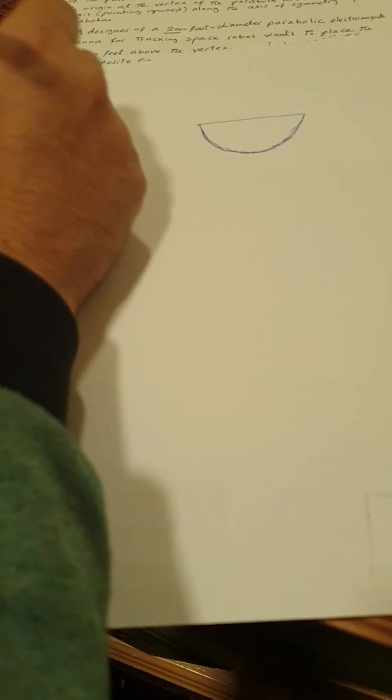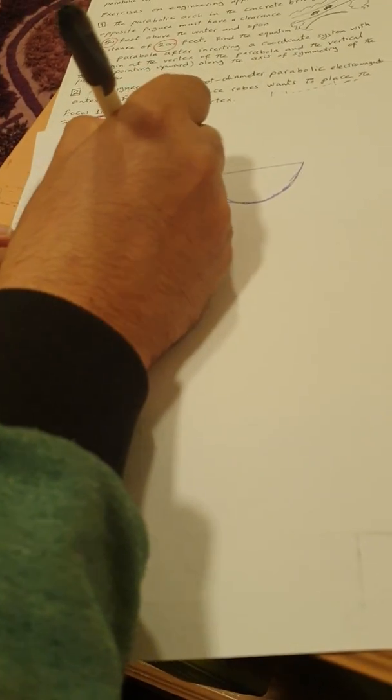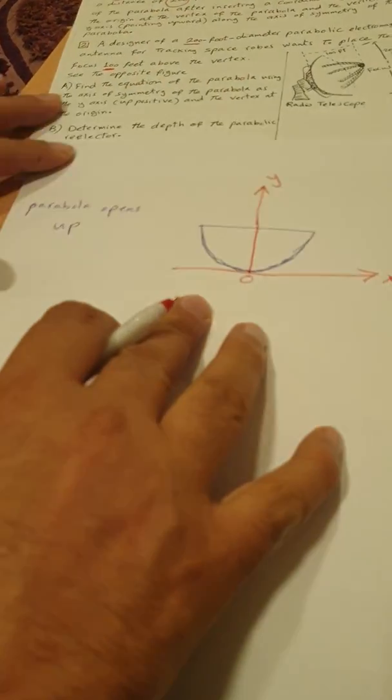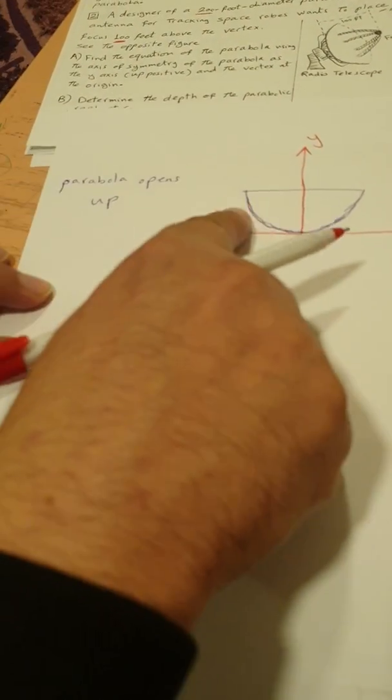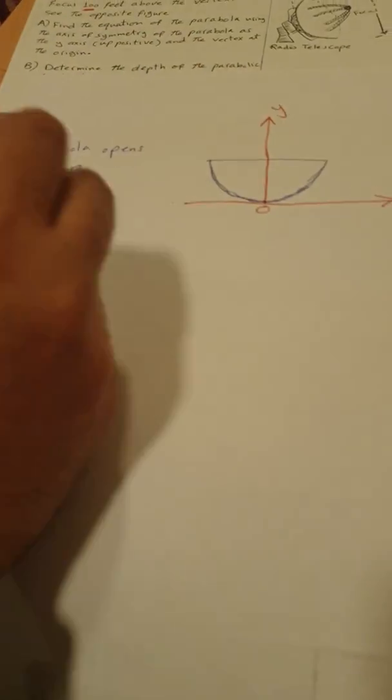The parabola opens up. Here the parabola opens up. So the coordinate system may be, here is the origin, here is the x-axis, and here is the y-axis. Now the parabolic antenna can track the space probes. In this position, the parabola opens up.